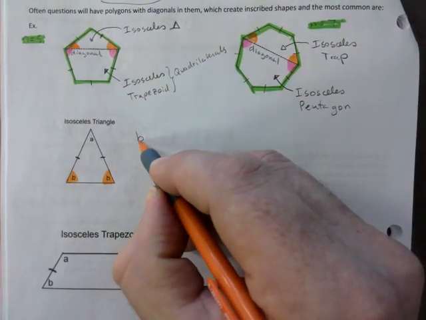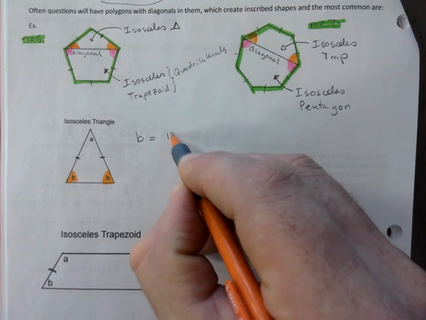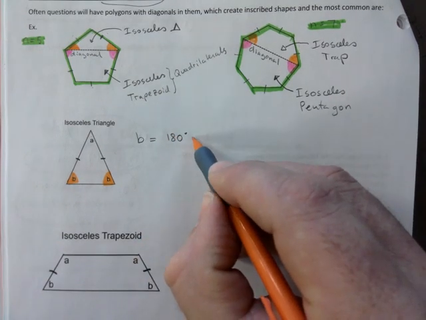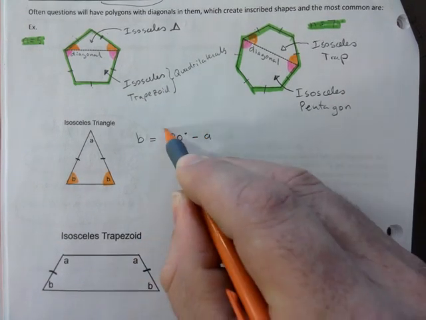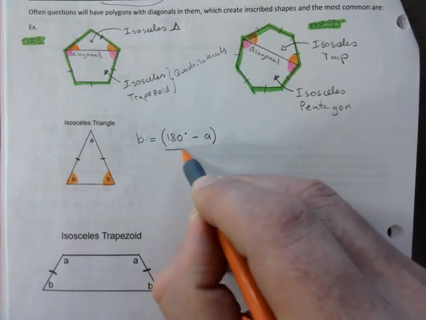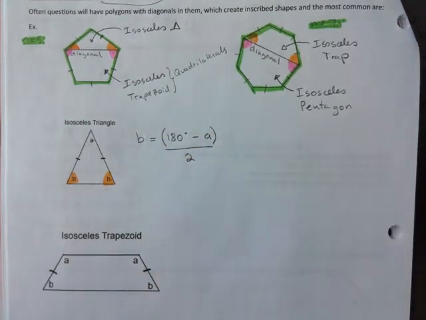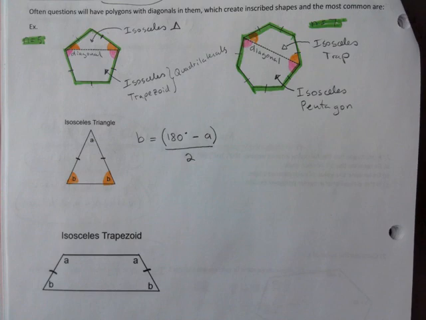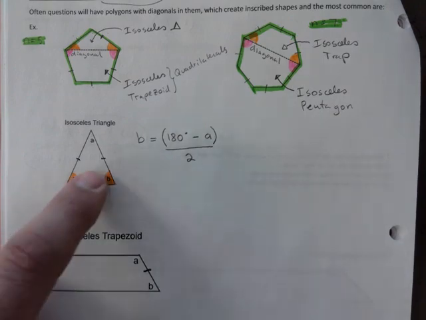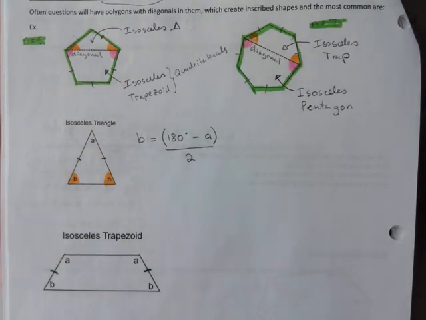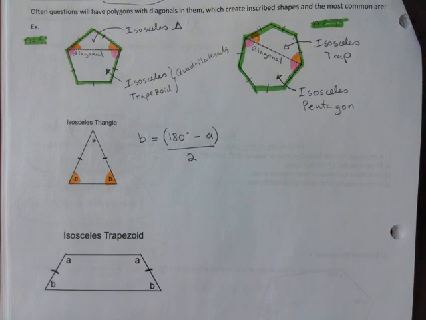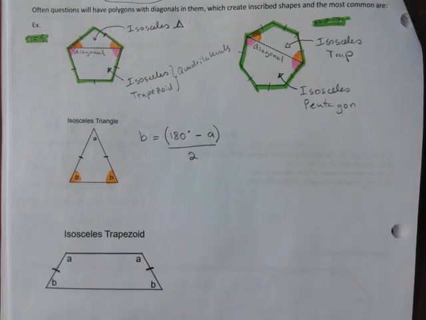So base angles would be (180 minus A) in brackets divided by 2. And I will say something about A later. Okay, but for now, just write this one down. So this would be the cutout triangle that just happened up there. Right? That's how I would find the orange angles.